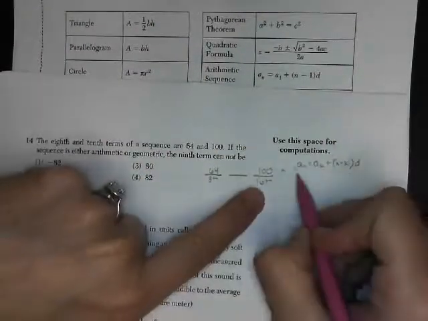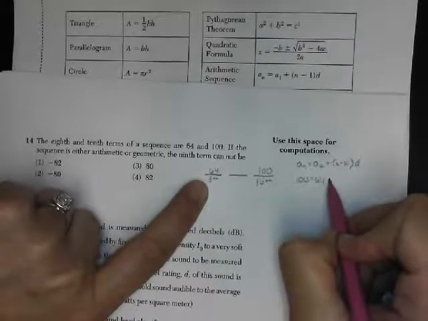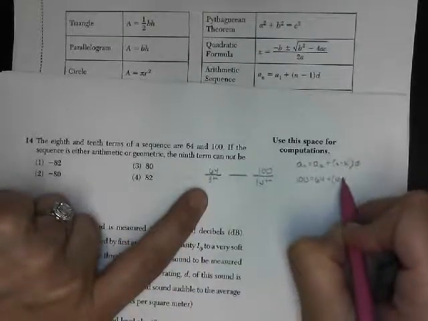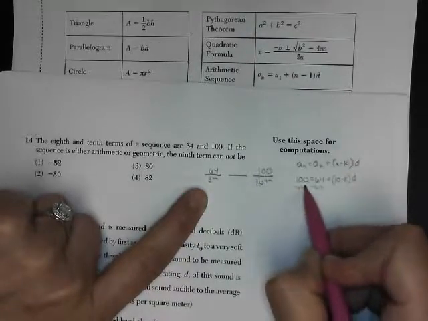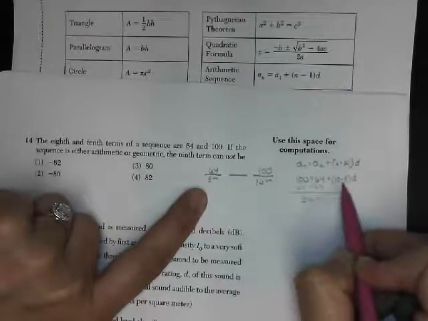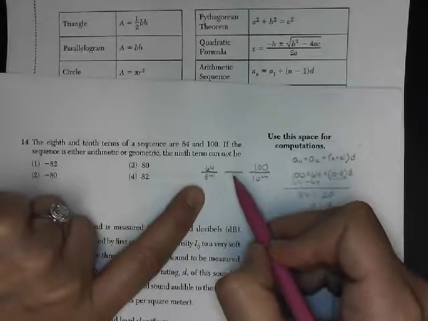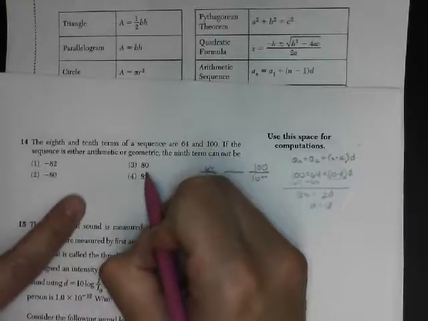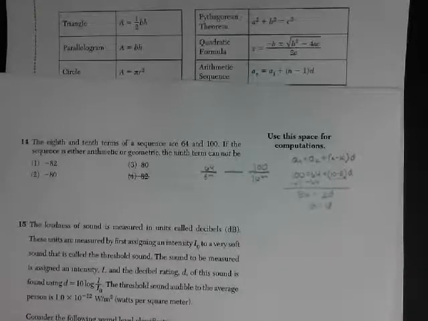So my nth term is 100. My kth term is 64. My n actually is 10 and my k is 8. And I'm solving for the common difference. So I'll subtract the 64 over. This is 2d, and d equals 18. So if this is arithmetic, then I would add 18, and 64 plus 18 would put this at 82. So it could be 82, and this is asking which one can it not be. So we know it could be 82.